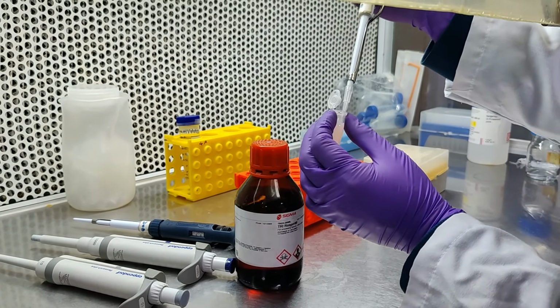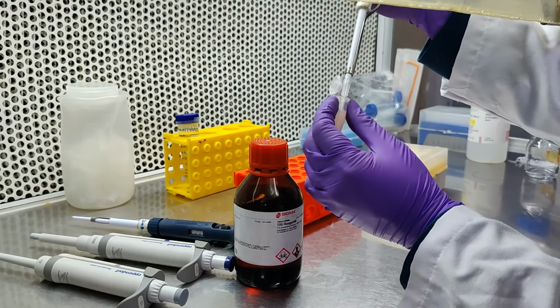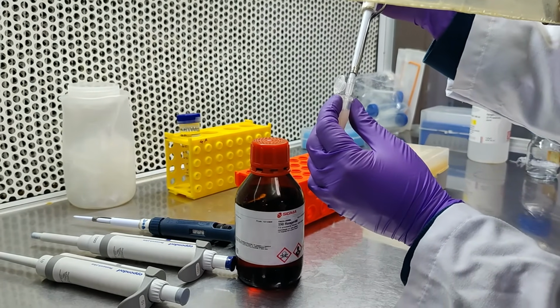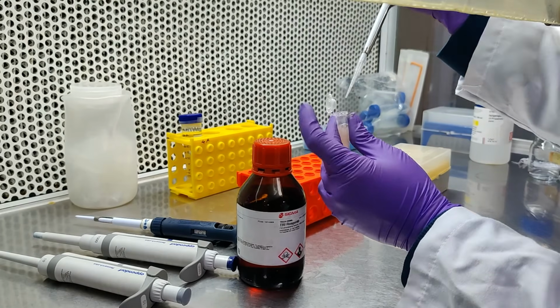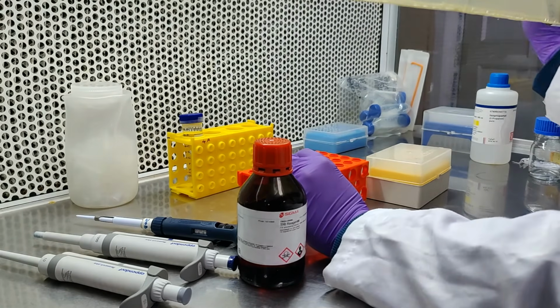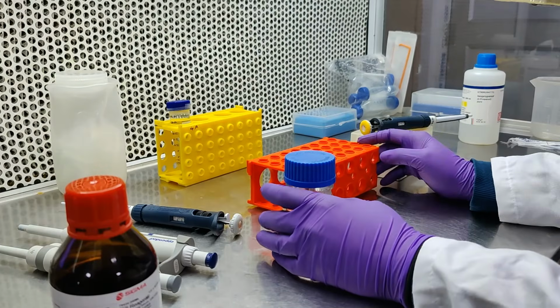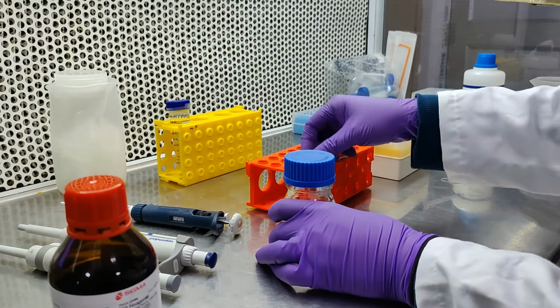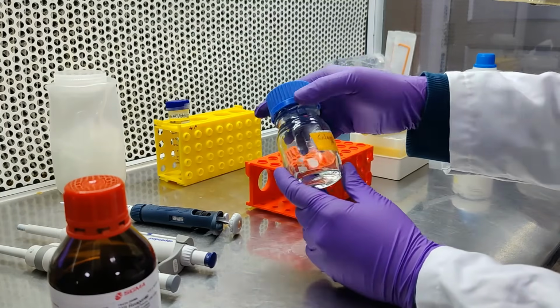Earlier it was 800, and we have added around 160 more, so it is around 950 microliters. Chloroform will help in separating out the phases in the mixture. So now we'll be adding chloroform to the Trizol mixture. We have allocated the chloroform in this reagent bottle.